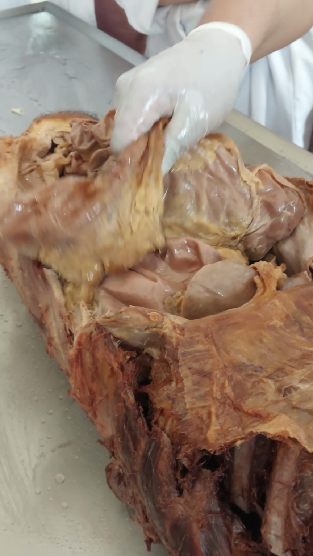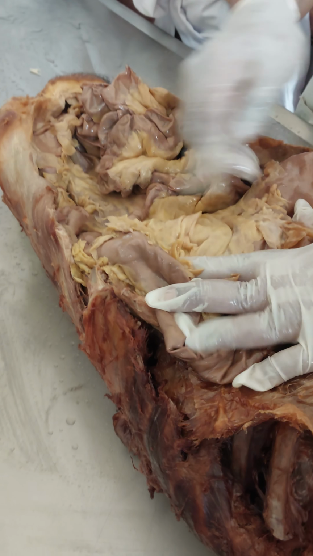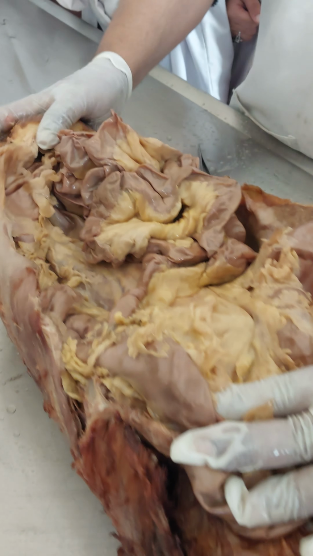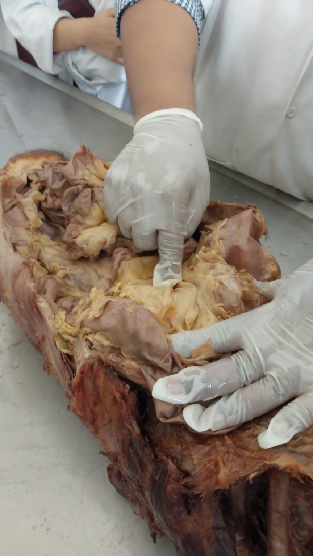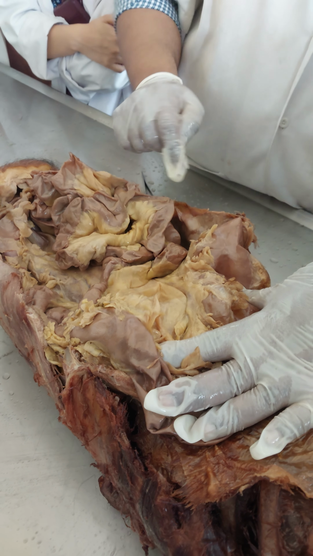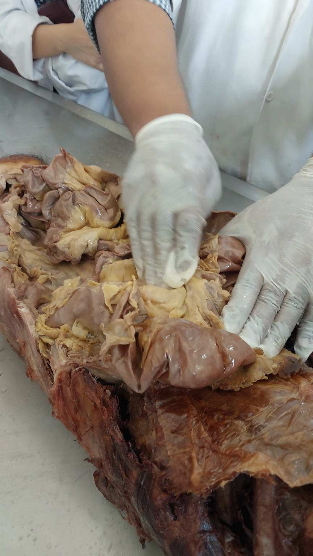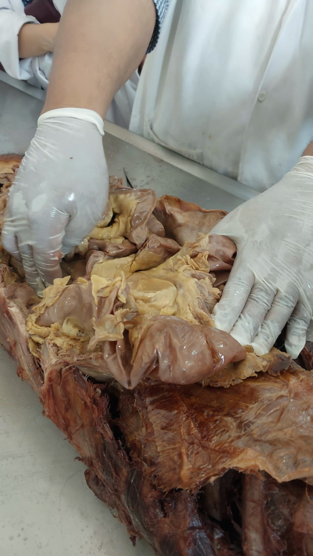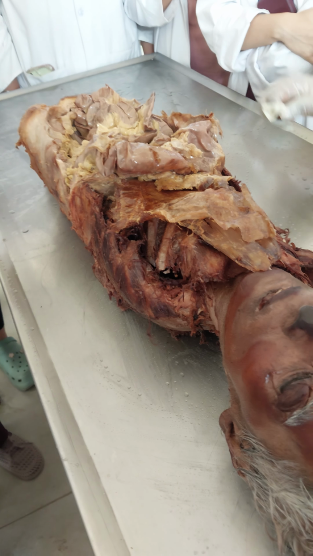Now you see over here, this thing is your transverse colon, and this fat-loaded membrane attached to it is the transverse mesocolon. It is attached to a fat-loaded membrane that in turn is attached to the abdominal wall. So this is the transverse mesocolon.